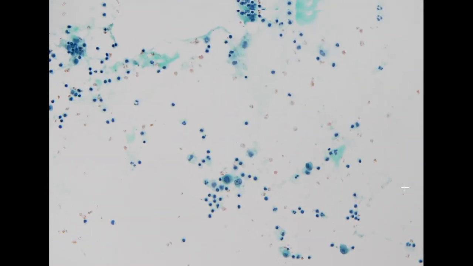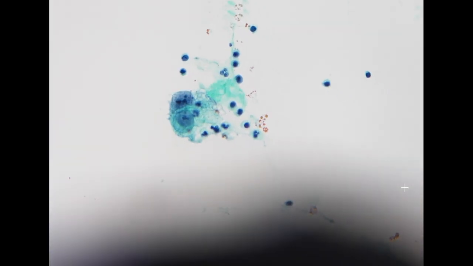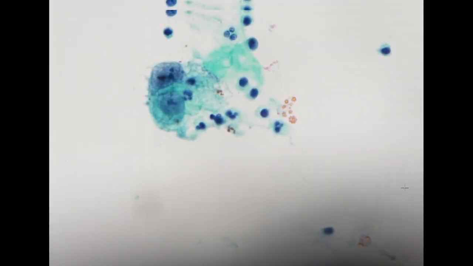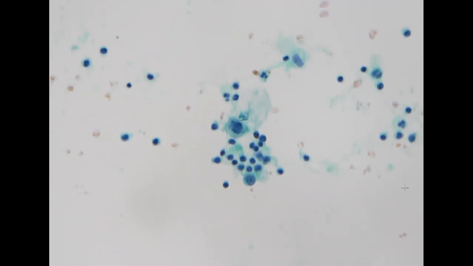So in this specimen, we do see scattered highly malignant cells. So for this specimen, it is not difficult that we just call this case positive for poorly differentiated carcinoma, because most of these tumor cells show a very big bizarre nucleus with multinucleation. And this is a new patient.